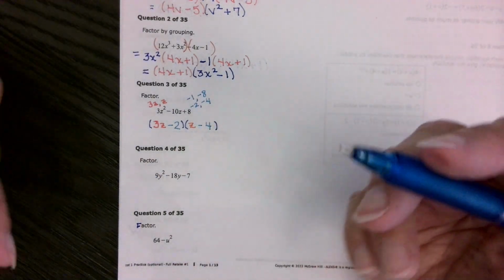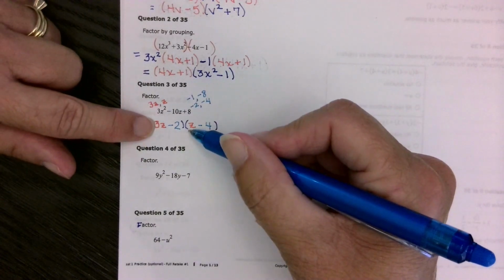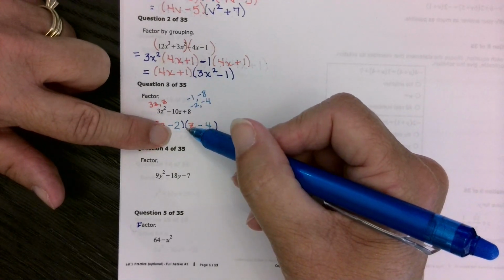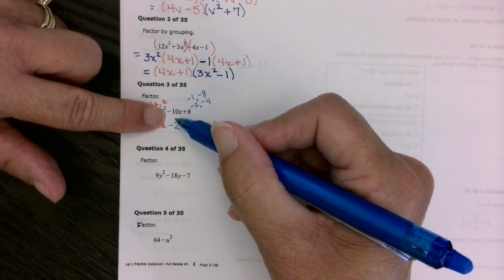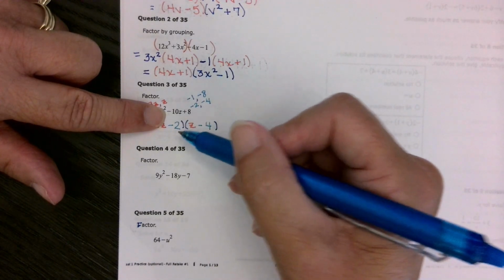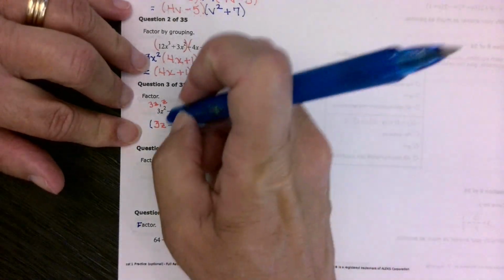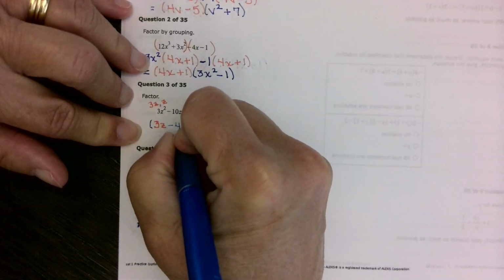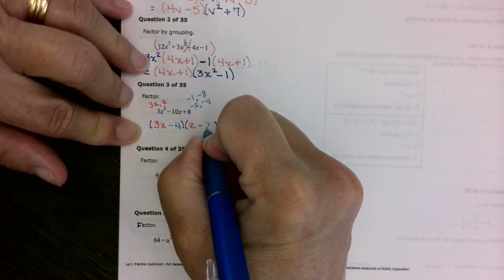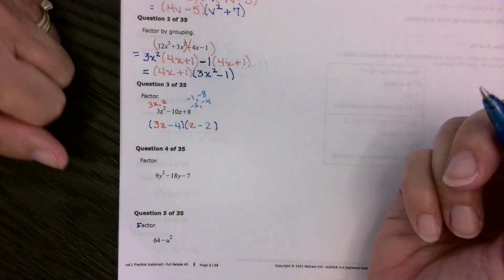Now, if I use FOIL, this of course gives me 3z squared. This gives me negative 12 plus a negative 2 does not give me 10. That does not work. And it has nothing to do with the sign. It has to do with where I place this. So I'm just going to change and put the 4 here and put the 2 here. And it may or may not work. If it doesn't, we got to try something else.